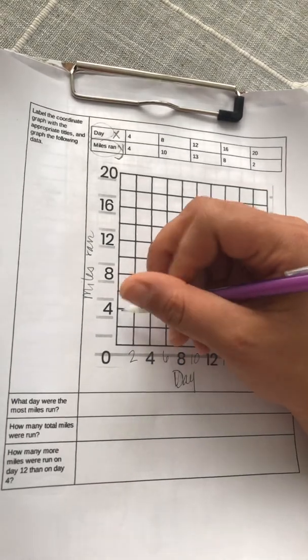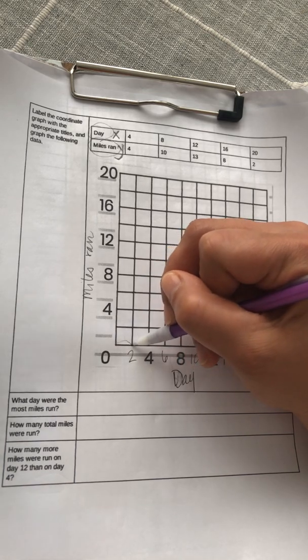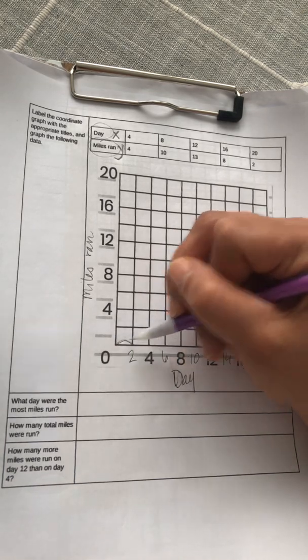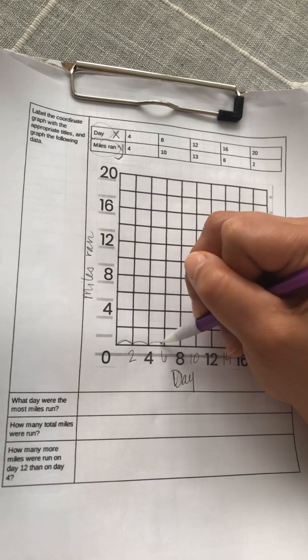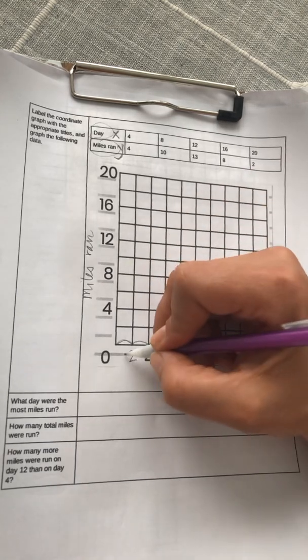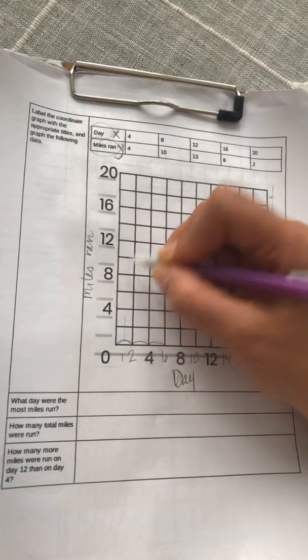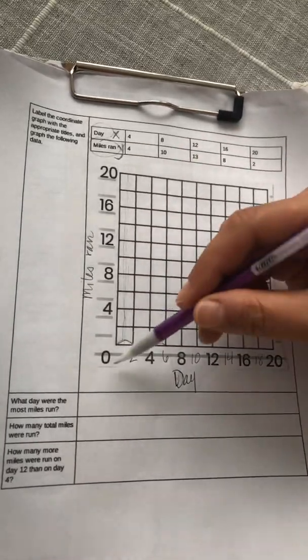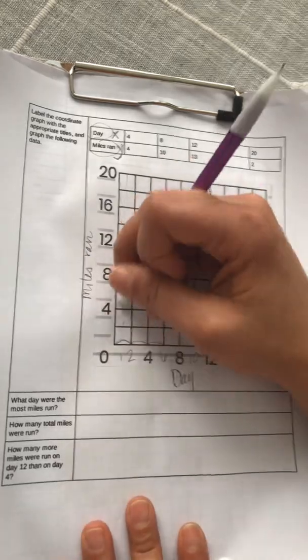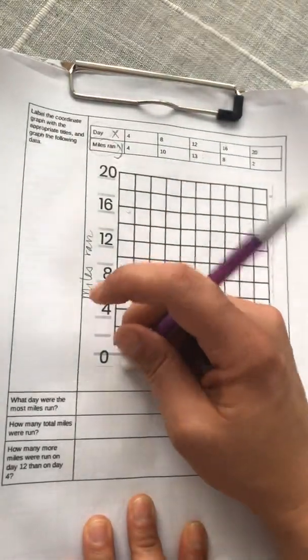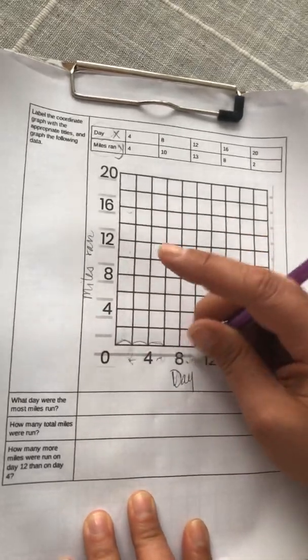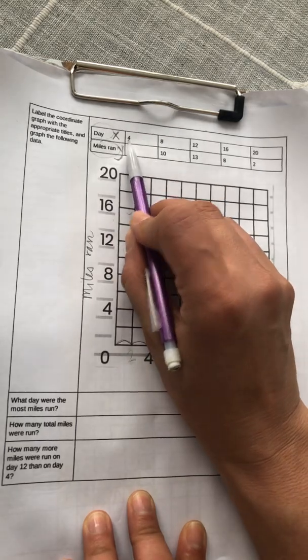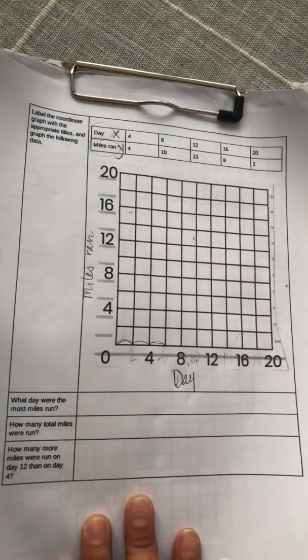And you notice too that each square is 2 days, 2 days, 2 days, right? So one day would be in the middle of this, which you can have, but we won't need it because we don't have those odd days. We are just working with even days, and we actually don't even need to label that 2, 6, 10, 14, and 18, because if you look at your days, it's 4, 8, 12, 16, 20.